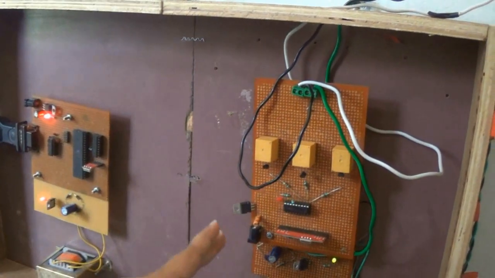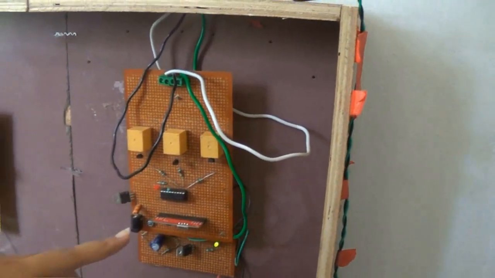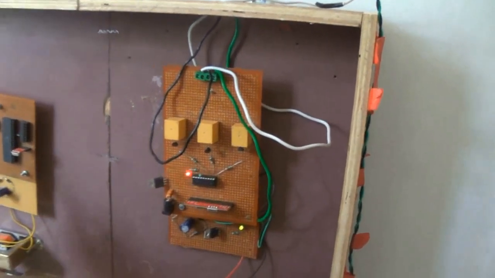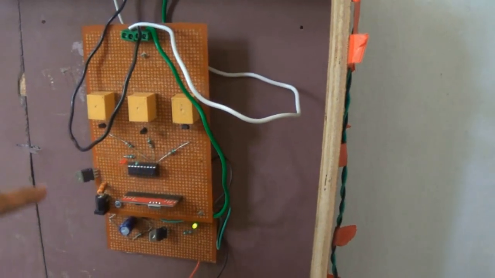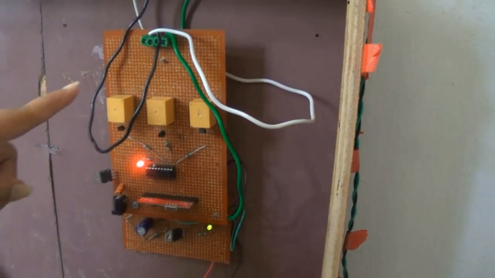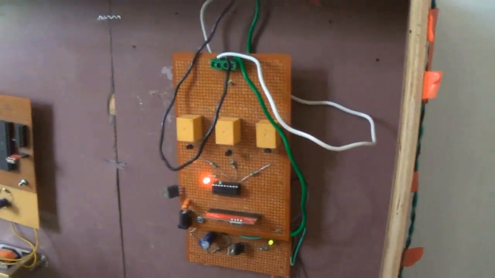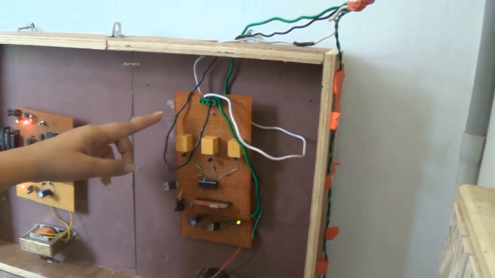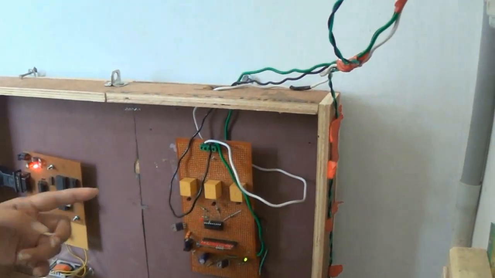And then it comes to the receiver part. The instructions are received at the receiver end, and there is a decoder. Whatever instructions are encoded in the encoder are further decoded in the decoder. There are 3 relays for 3 devices, as we have designed the kit for accessing 3 devices. But in this chamber, according to feasibility, we have connected 2 of them.